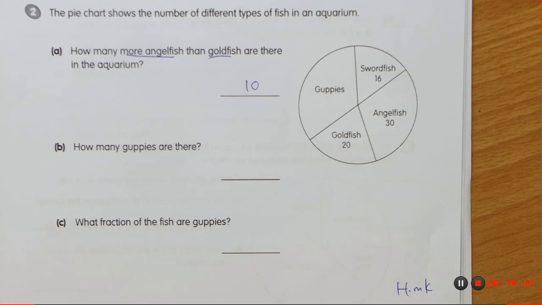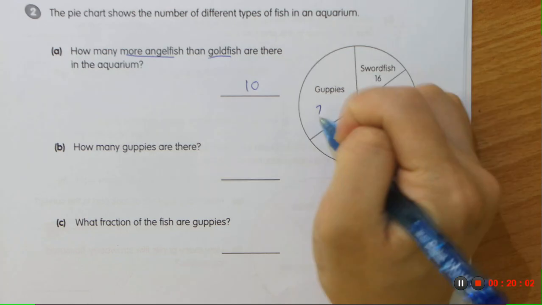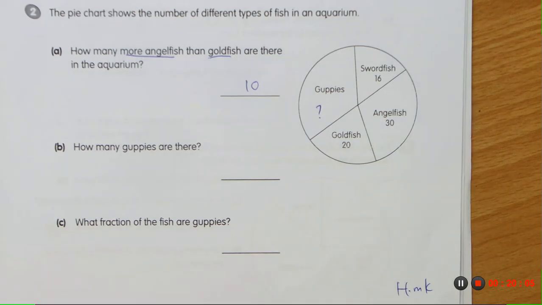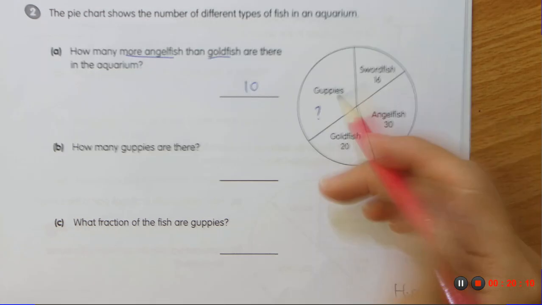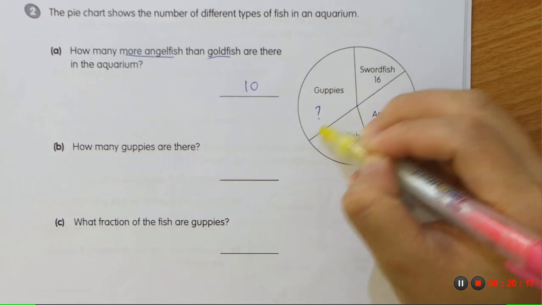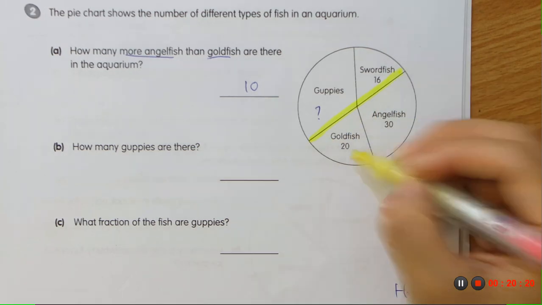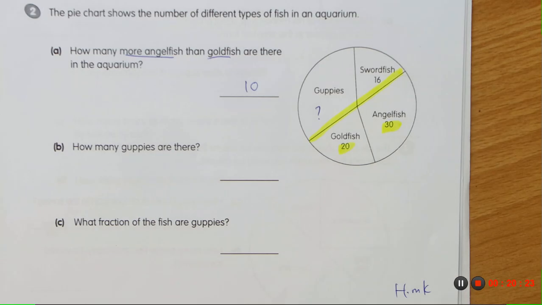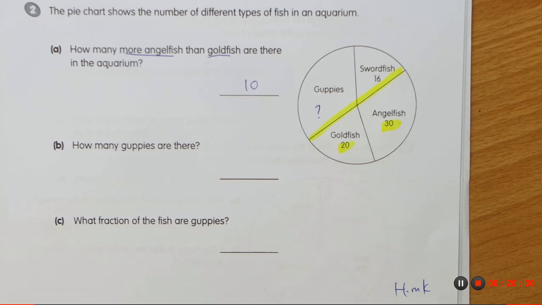How many guppies? 34. How do you know? It's not there. It's a question mark. Okay, great. So everybody knows. I can understand that this is half, and this is 50, right? And then I'm doing 50 minus 16. Is that okay? Happy? The last one, fraction, is it okay? Doable also? Yes, at least.